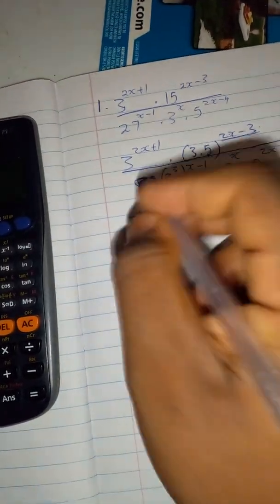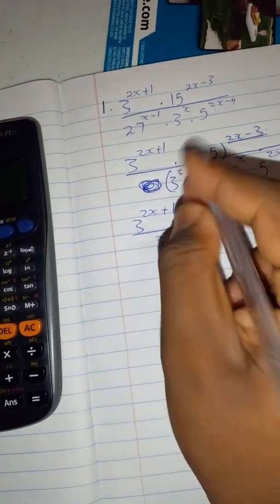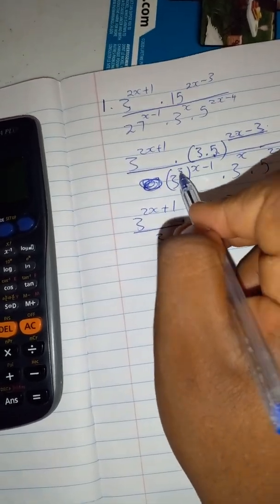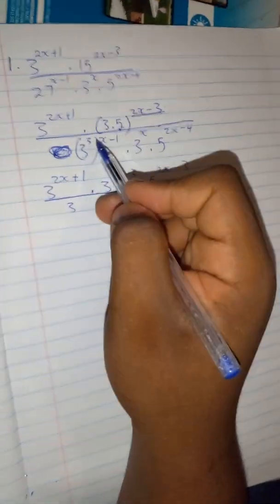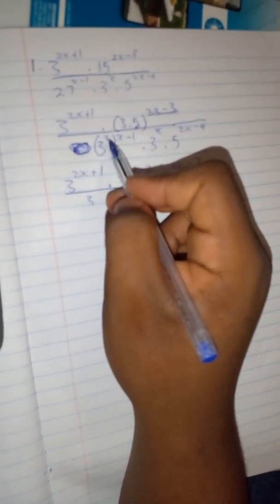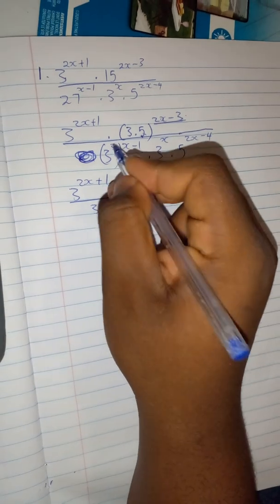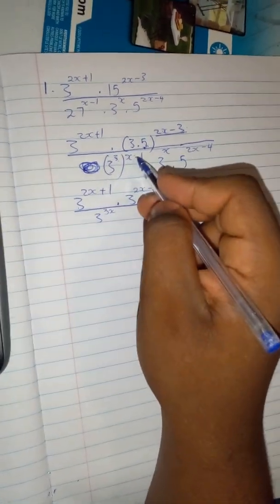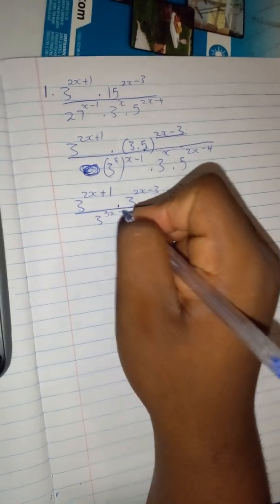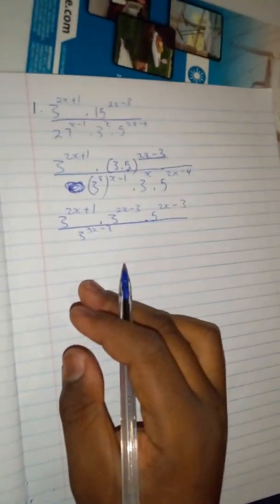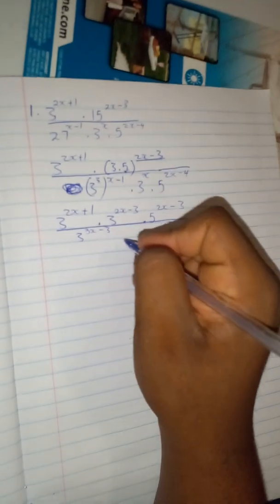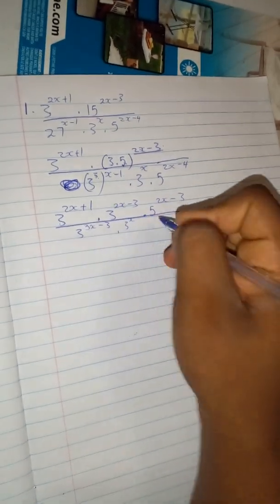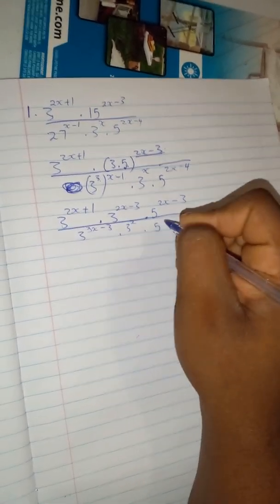You say over, then 3 to the power of 3 to the power of x minus 1. When you have something like this, you multiply the exponents, which means you'll write it as 3 to the power of 3 times x, which is 3x, then 3 times negative 1, which is negative 3. A positive and a negative gives us a negative. Then multiply by 3 to the power of x, multiply by 5 to the power of 2x minus 4.